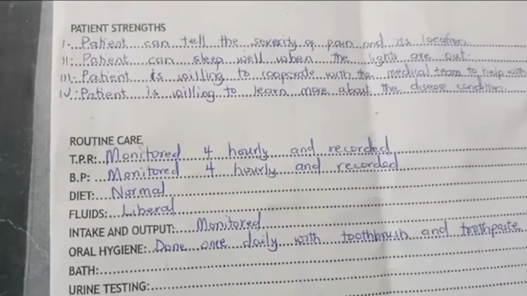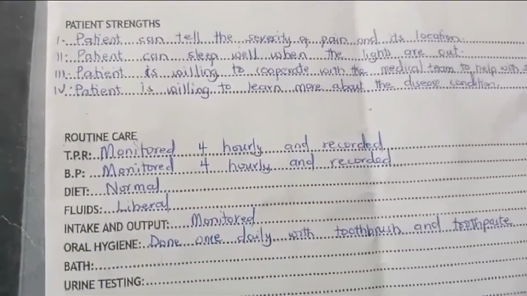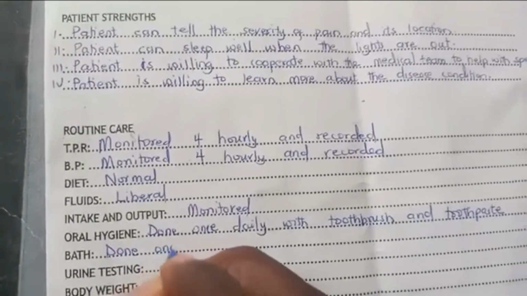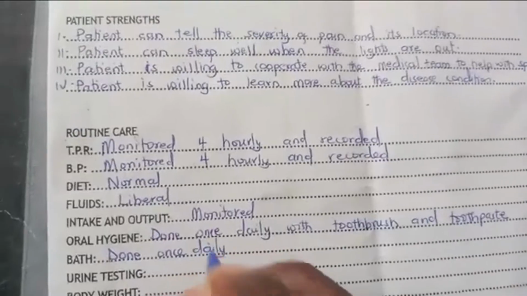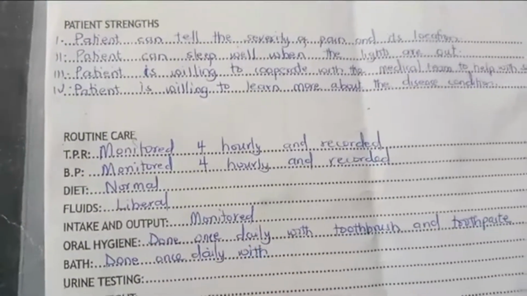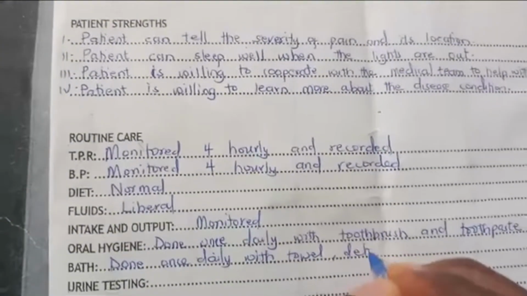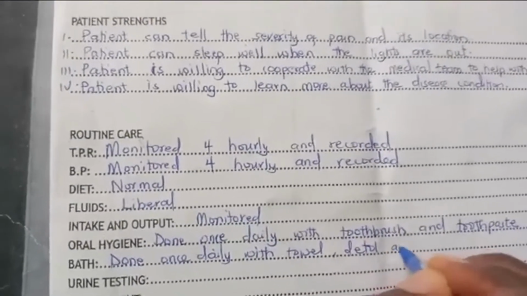And the bath too, you just go with what the patient tells you. So you write done once daily with, let's say, towel, Dettol, and water.